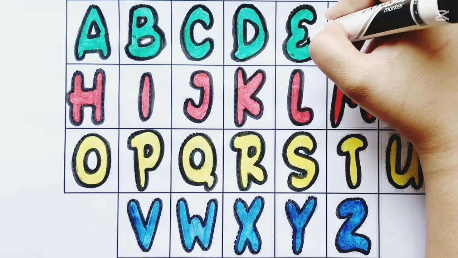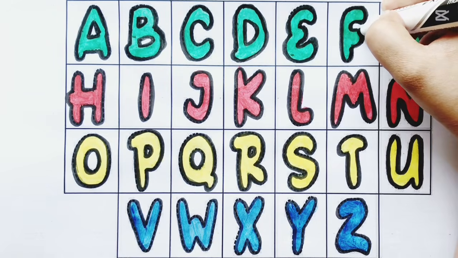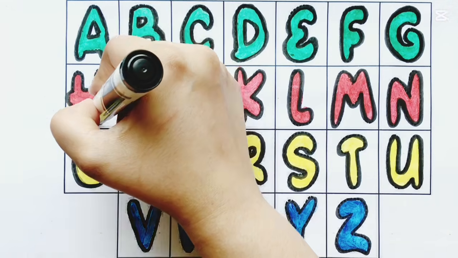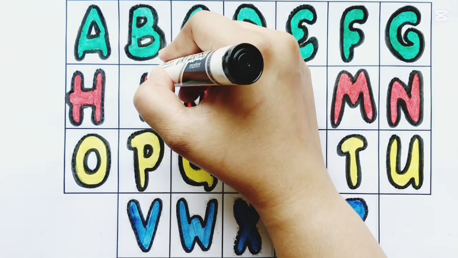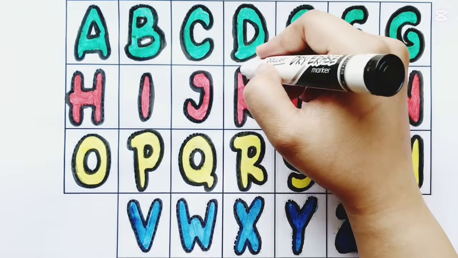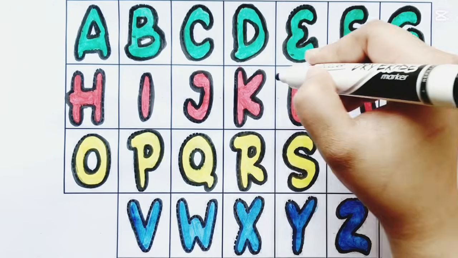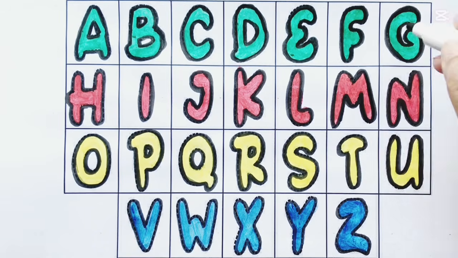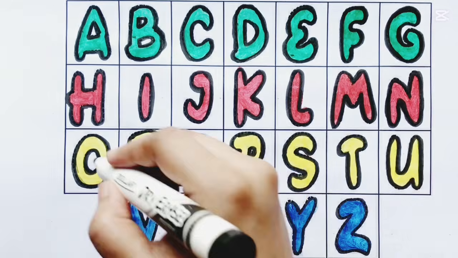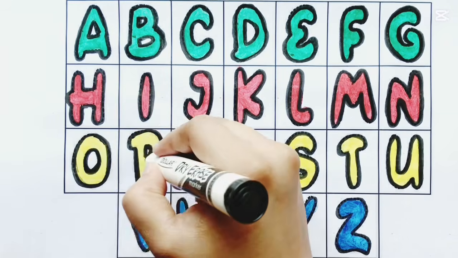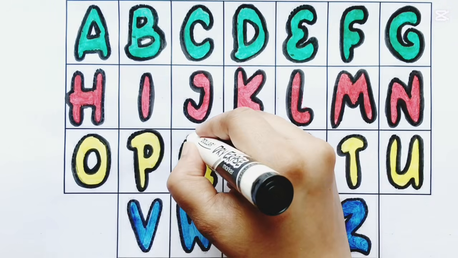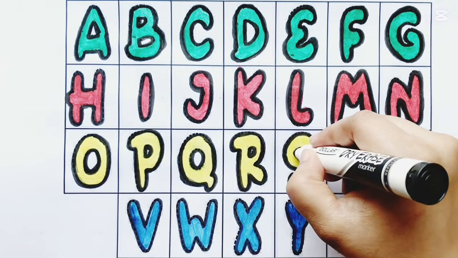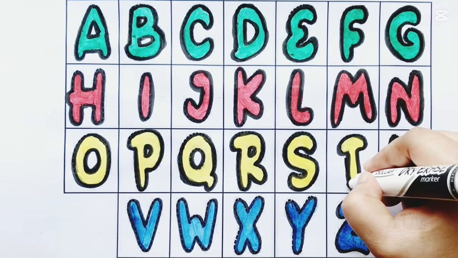Airplane, arrow, alligator, ant. Amazing art. 1, 2, 3, let's go. A, B, C, count the rhythm and 1, 2, 3, we're singing all together.